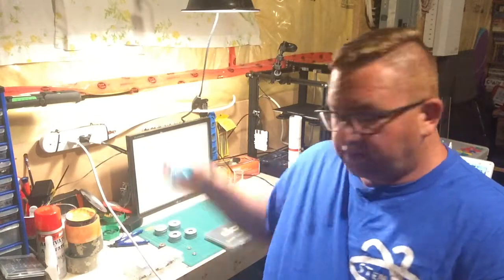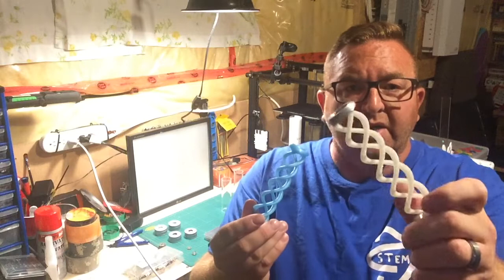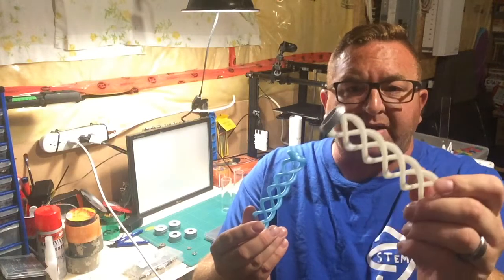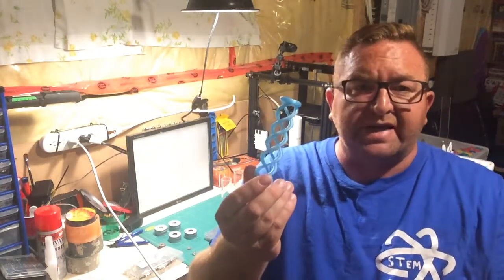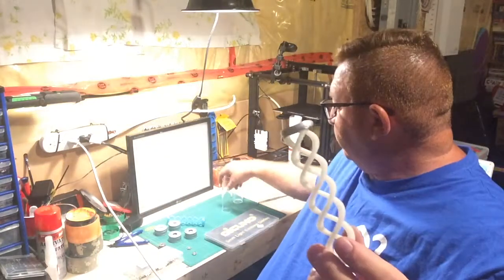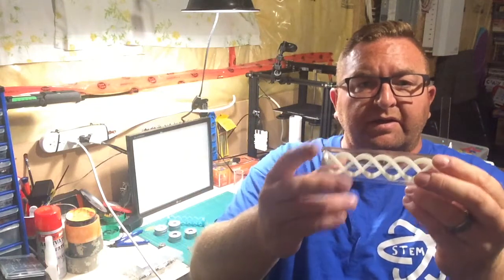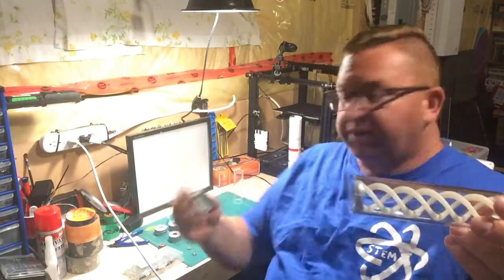These are the triple helixes, glow-in-the-dark blue, glow-in-the-dark green. This one's already been painted and ready to go for the vial. This one hasn't yet. But essentially this is going to be the helix, which will fit inside of the acrylic tube, and then on each end there'll be a cap.